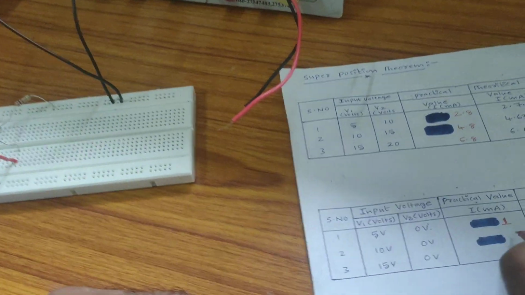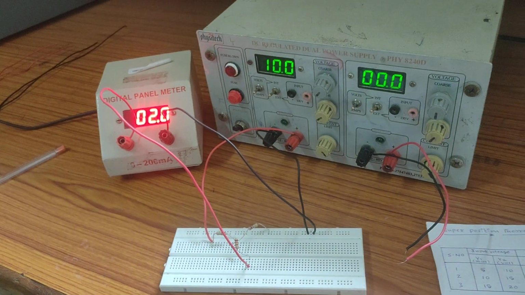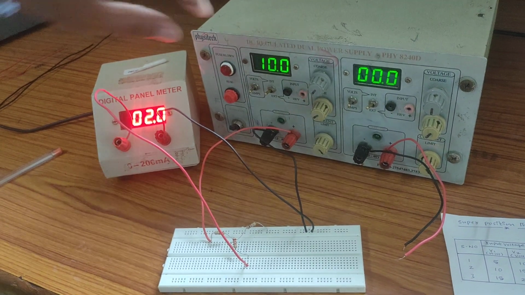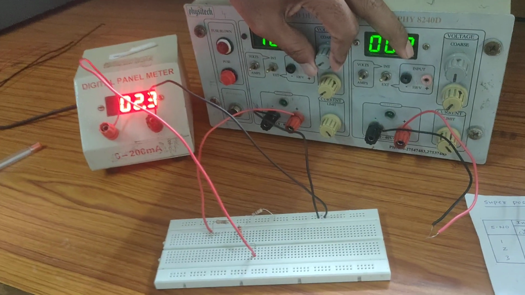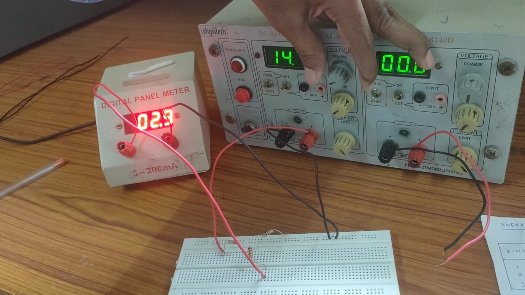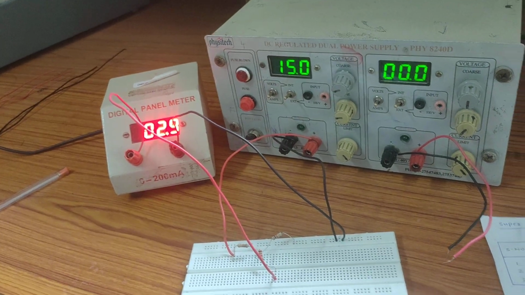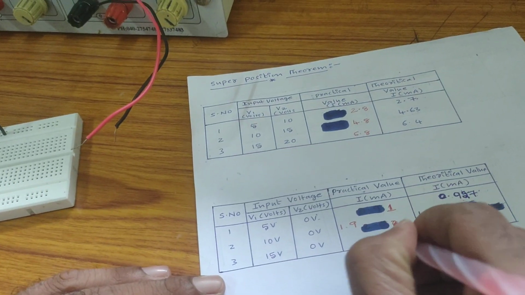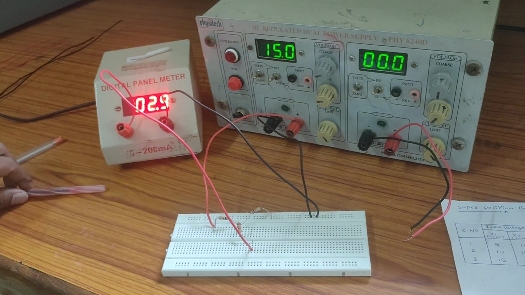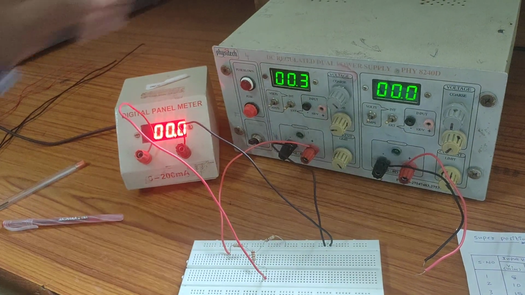Then the current reading will be 2 milliamperes. Here the theoretical value is 1.85, approximately equal to 1.9 or 2. Better you can write 1.9 milliamperes. Next, similarly vary the RPS voltage to 15 volts. Then the corresponding ammeter reading will be 2.9 milliamperes. Here the theoretical value will be 2.7, approximately equal. After that, reduce the RPS voltage to 0.